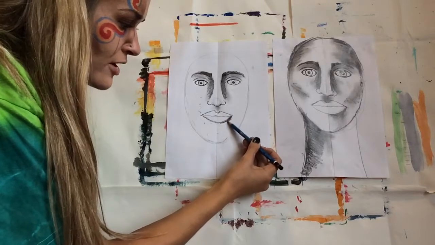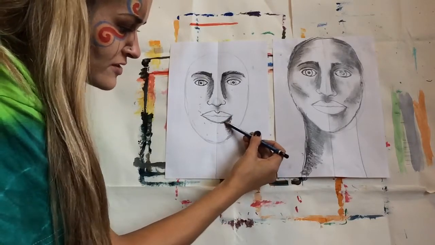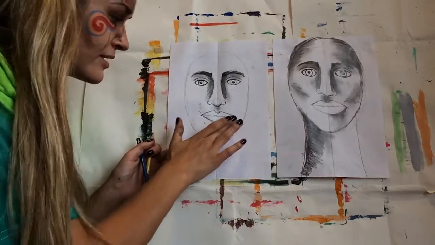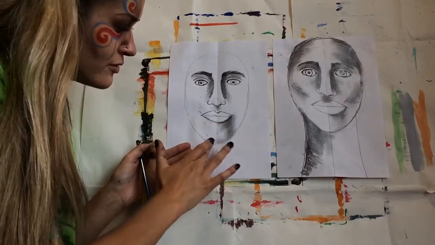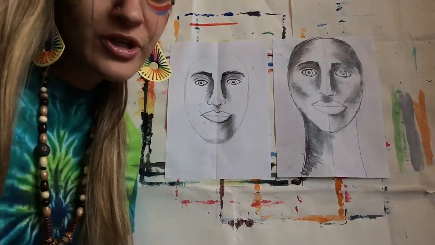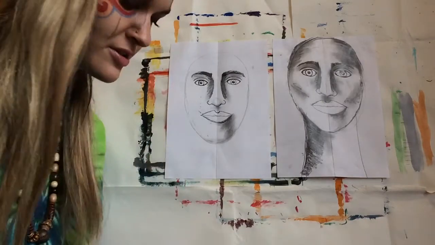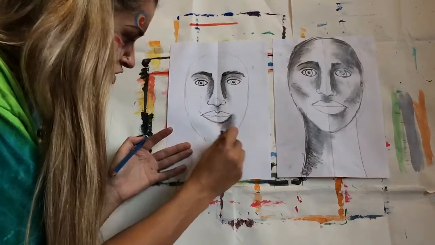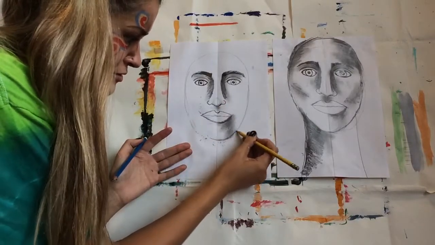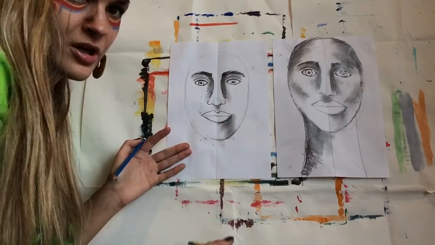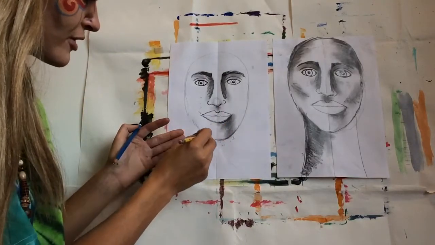There's a bit of shadow there. And that shadow kind of comes down to the chin, but only on one side. And blend it with your finger or with your tissue. Okay, and I'm looking at this face and I'm saying to myself, this person has a very big chin. So maybe I want to move my chin up a bit. Maybe I don't want them to have that big of a chin. I'm just moving my chin up so it's not so far down on their face.